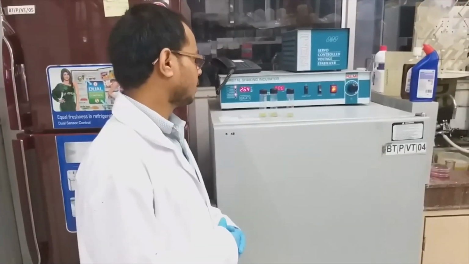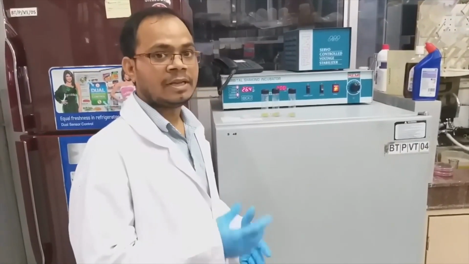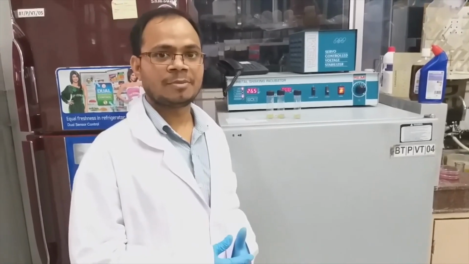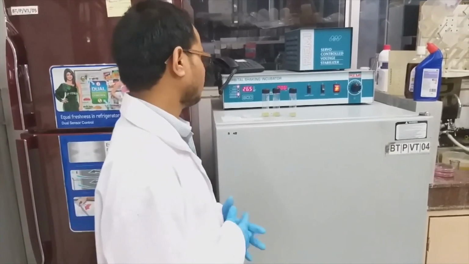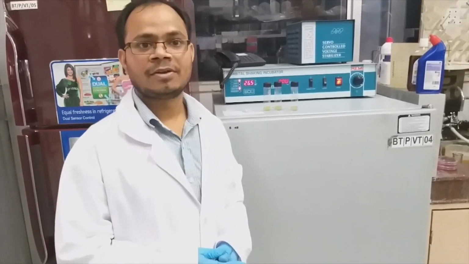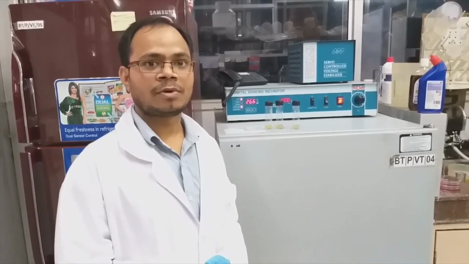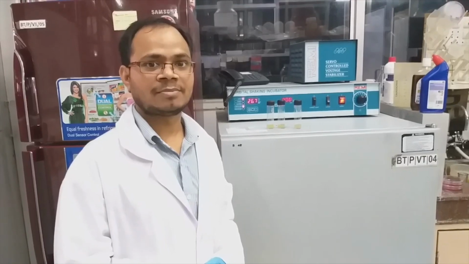We have inoculated a single colony into LB media with a suitable antibiotic. Now what we have to do is keep it in an incubator until we get growth to 0.4 or 0.5 OD before inoculating into a large culture.